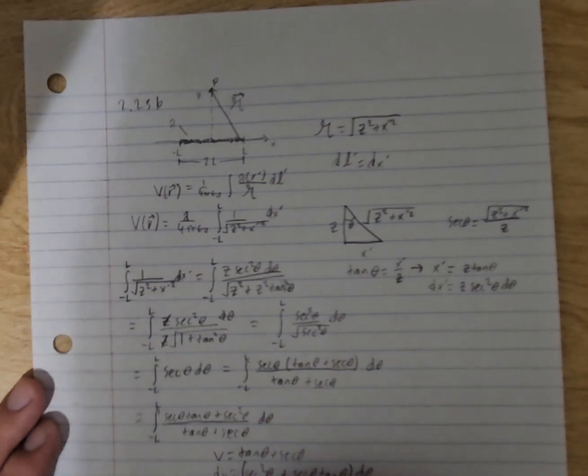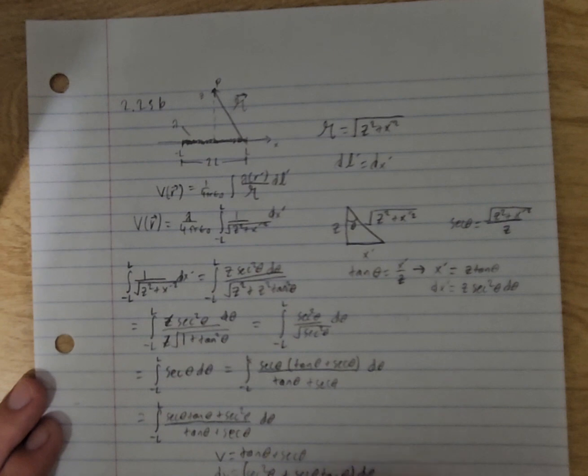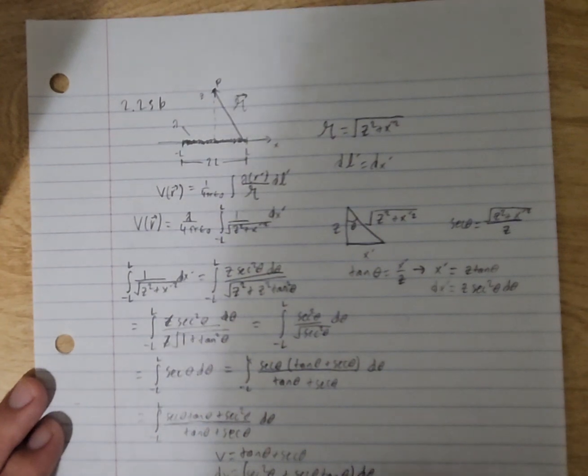Now this is a pretty simple integral, natural log of v from negative L to L, but we have to put all of our substitutions back.